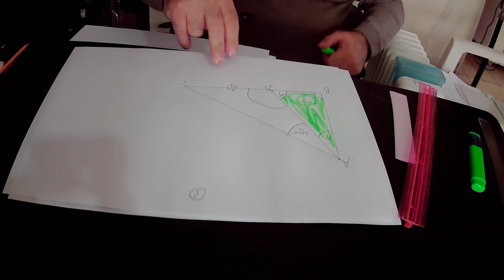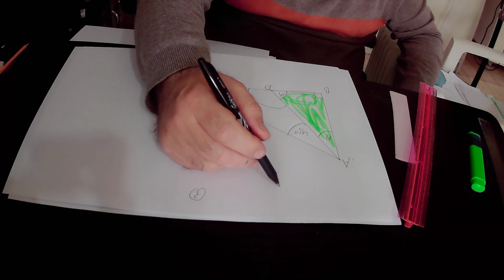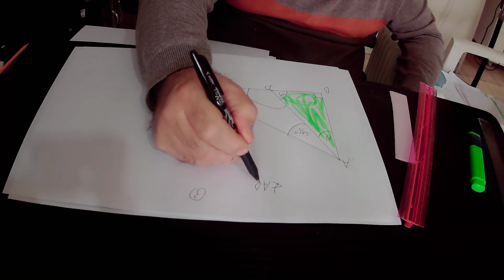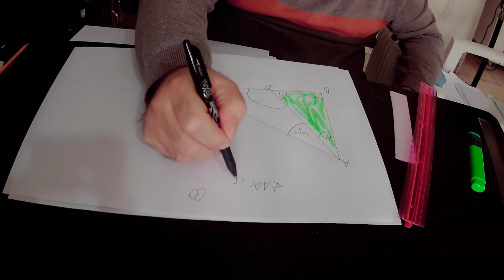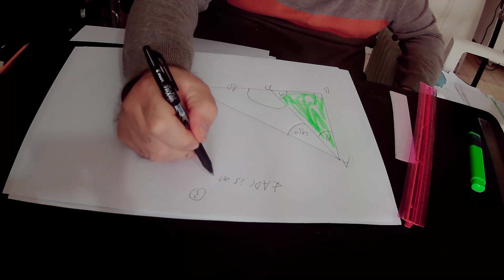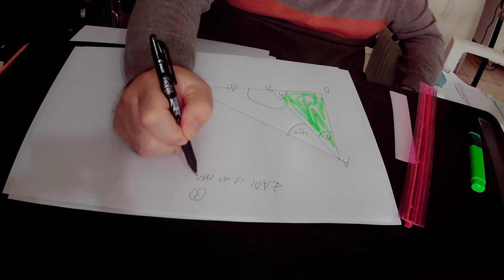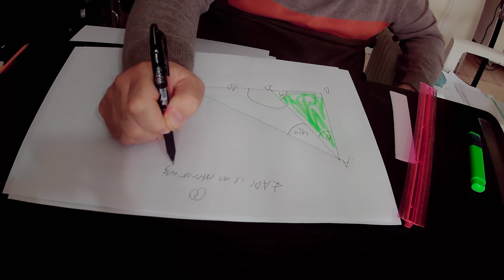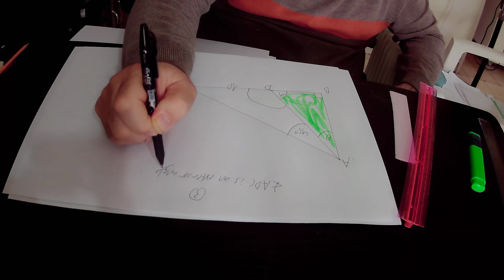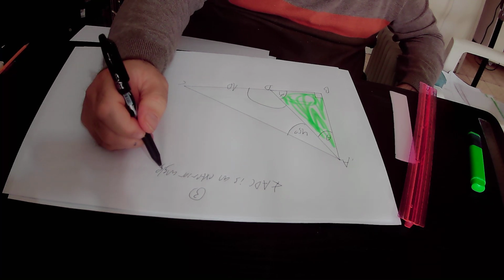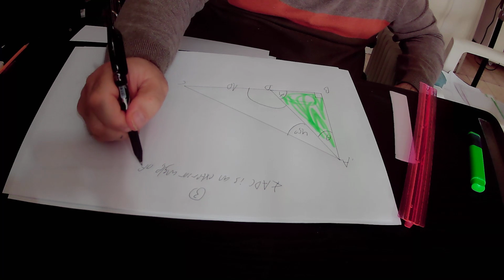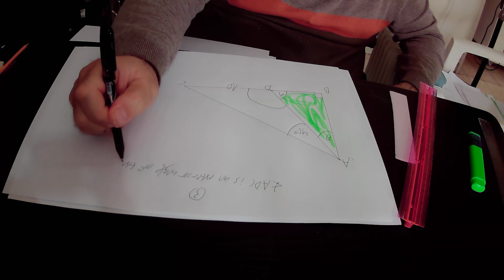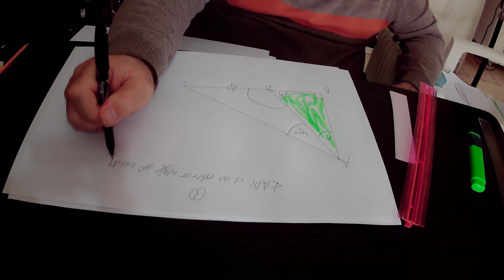So I will write it down. Angle ADC is an exterior angle of the right triangle ABD.